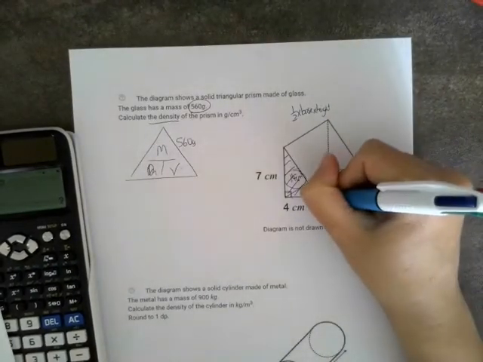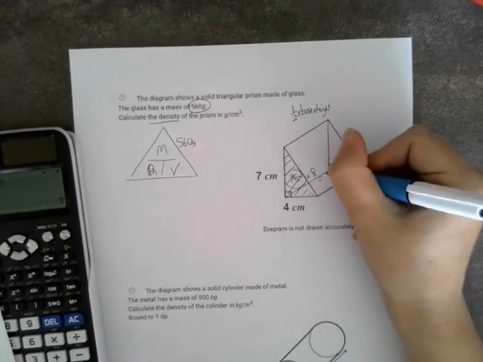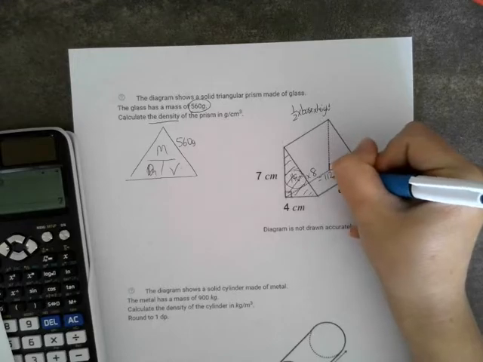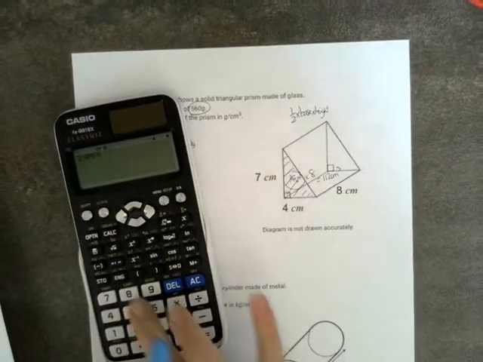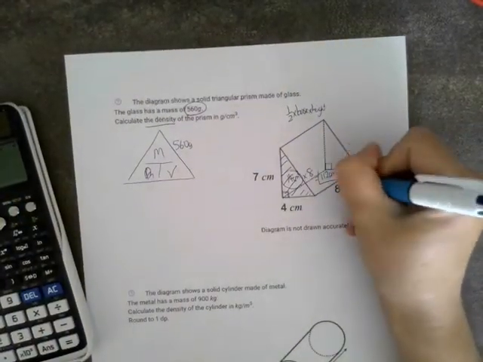And then we times that by how far that triangle goes back, which is 8. So 14 times 8, which is 112, I think. I'm going to check that though. I hate mental arithmetic. So 14 times 8, 112. Look at that. So that is the volume of the prism.